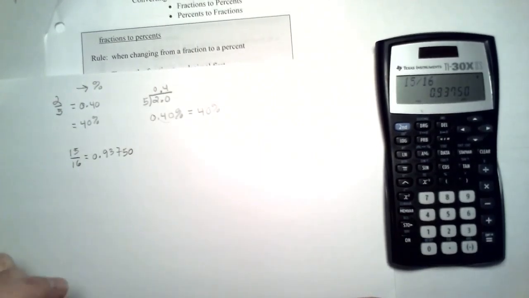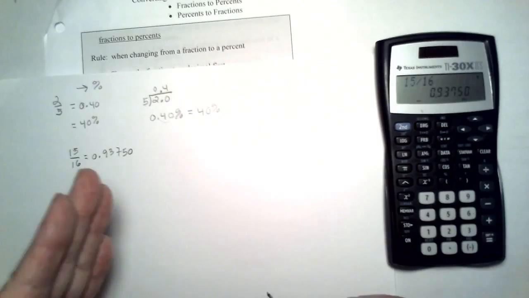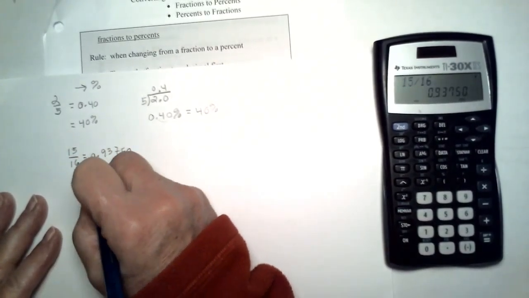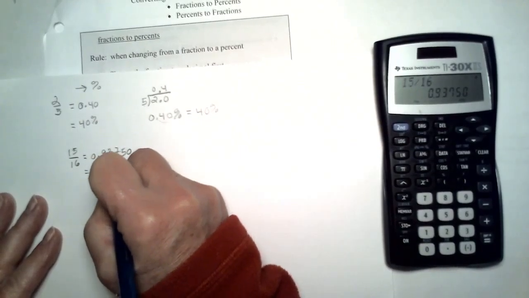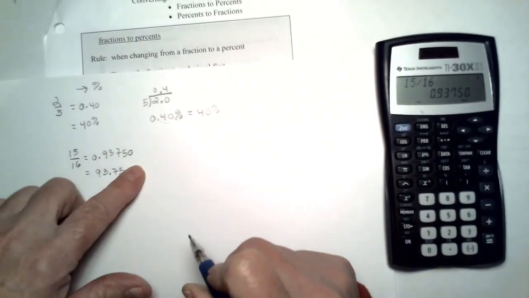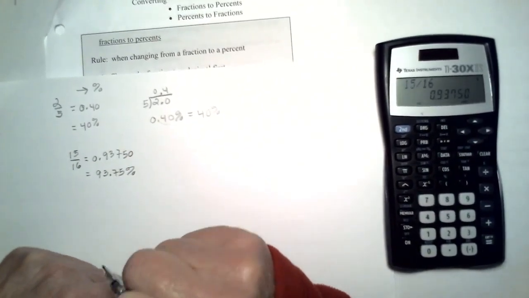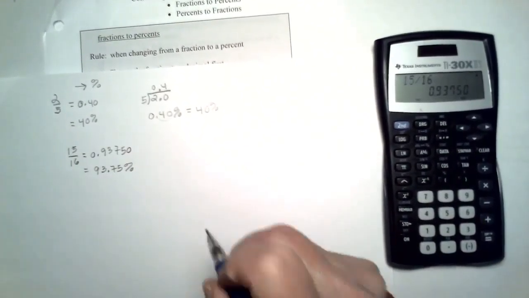How do you change that to a percent? Shift the decimal point 2 places to the right and add a percent sign. So it's going to be 93.75%. Do I need that 0? Not really.